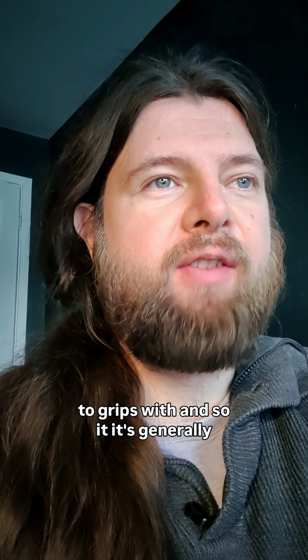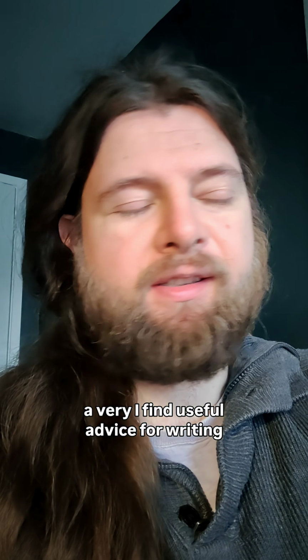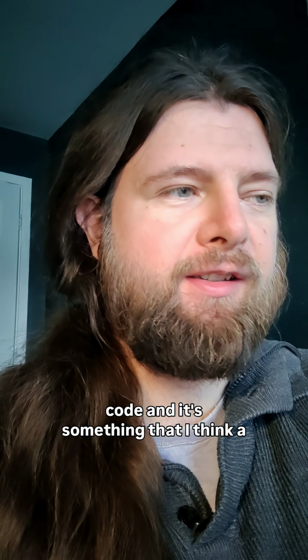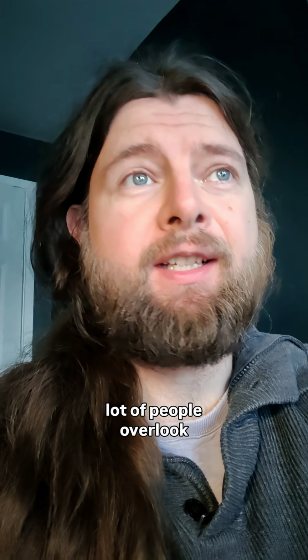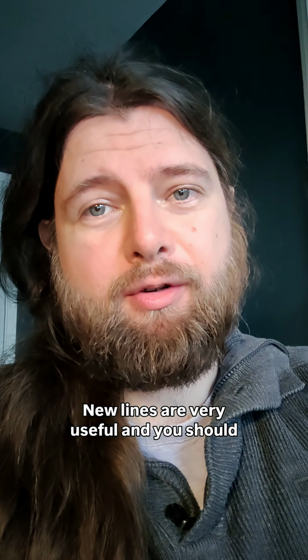And so it's generally, I find, very useful advice for writing code. And I think it's something that a lot of people overlook. New lines are very useful and you should absolutely use them.